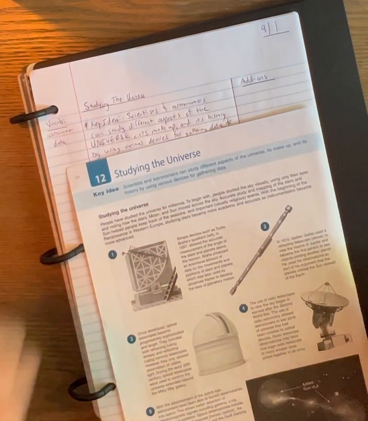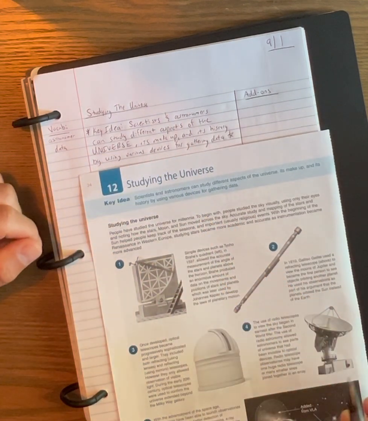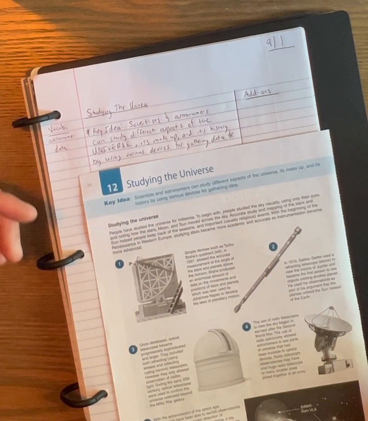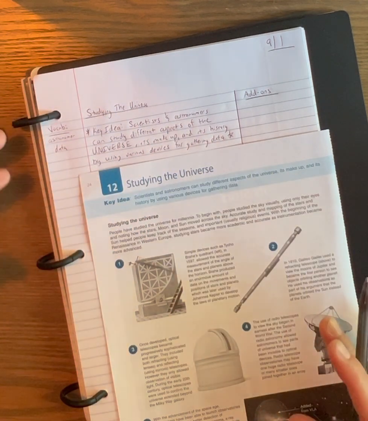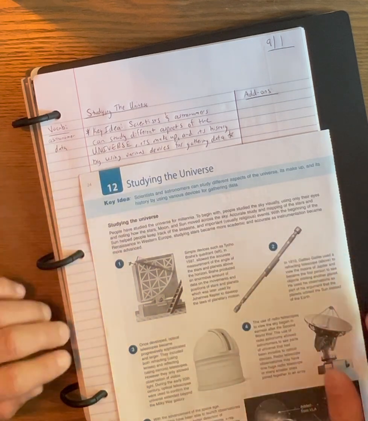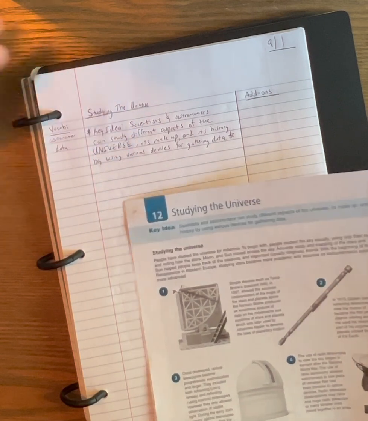So now, let's think about that. What did we just read and write? Scientists and astronomers can study different aspects of the universe, its makeup, and its history by using various devices for gathering data. That's easy, right? Scientists learn about the universe. I already know a couple ways off the top of my head. Think about the material as you're working with it. Don't just passively write things and not think about it. This stuff's actually kind of easy. I know that they use telescopes.